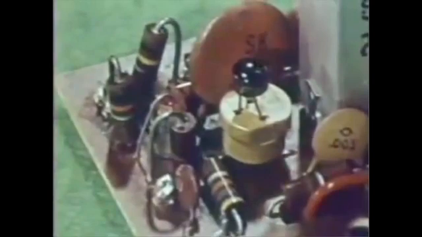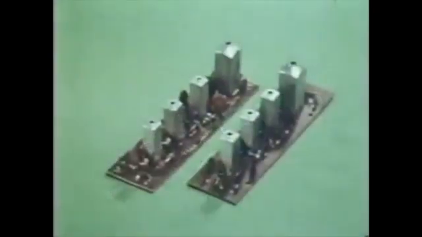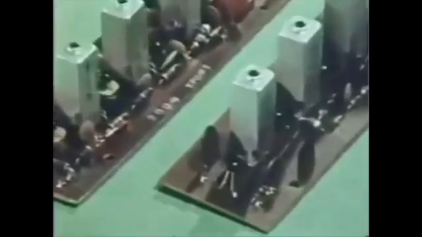But there are other benefits too. A total of 37 discrete components in the receiver's IF strip have been replaced by only 4 ICs. This new approach to circuit design promises even more dramatic new products from the people at H.H. Scott.